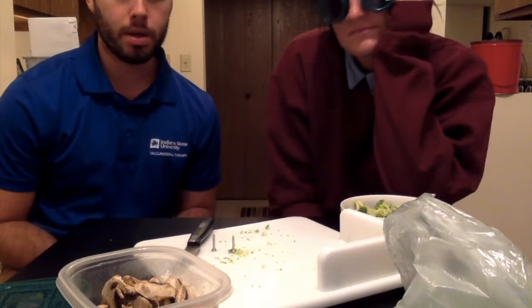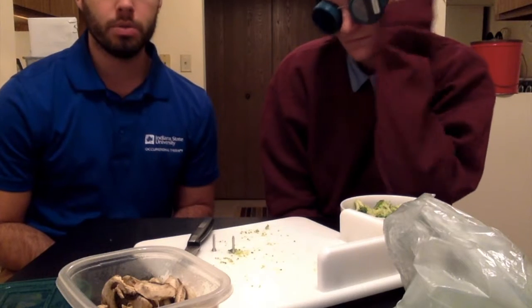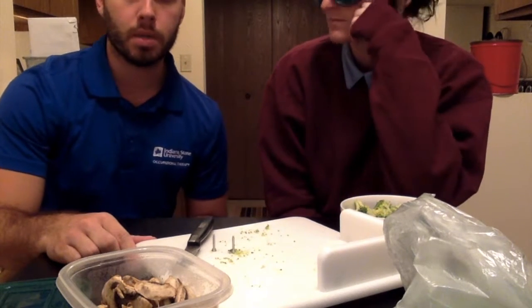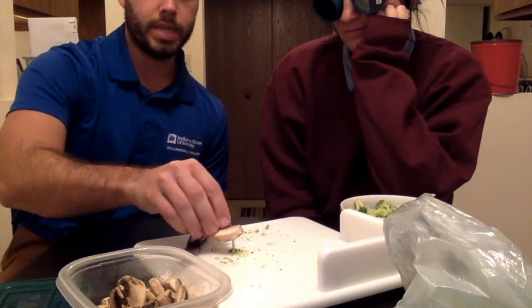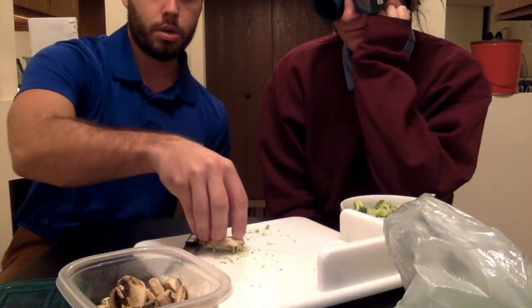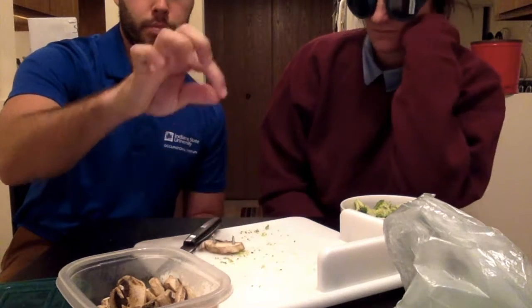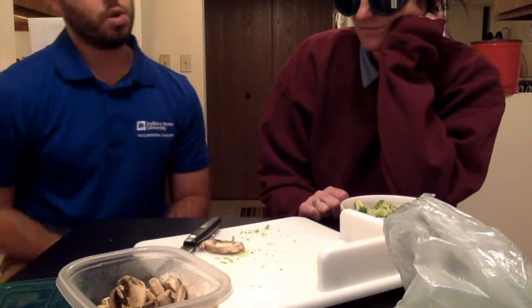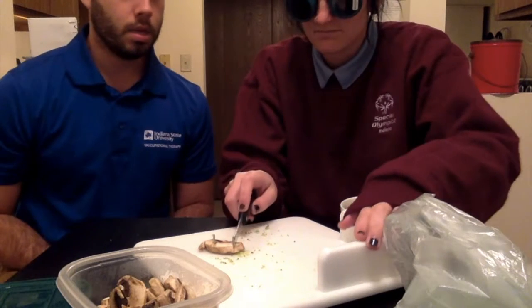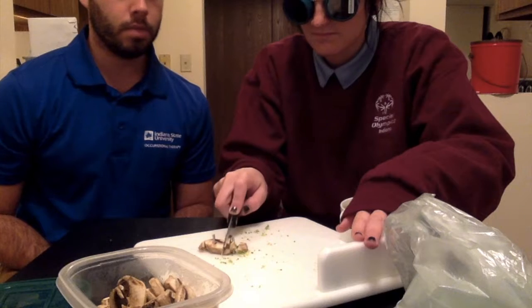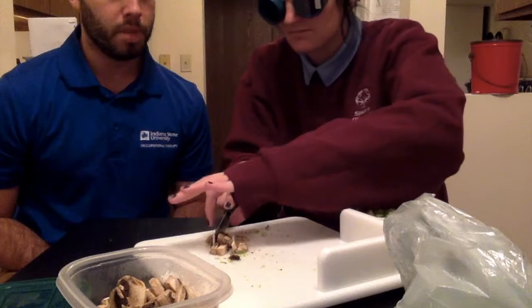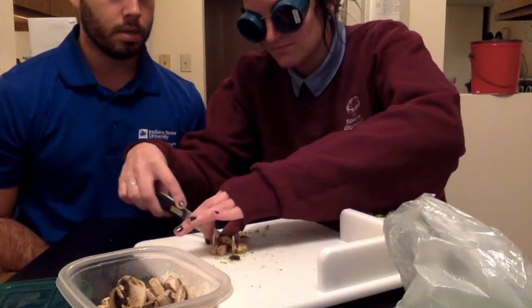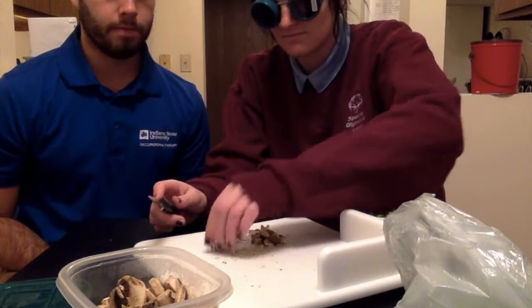Okay. The next thing that we're going to prepare are the mushrooms. We're going to use the cutting board just like we did with the broccoli. We're going to take a mushroom, place it on the sharp spokes, and then go ahead and pick up the knife and use it to cut the mushrooms. Very good. And I'll let you be the judge on how many mushrooms you want in the sauce. Just remember to be careful with that knife.